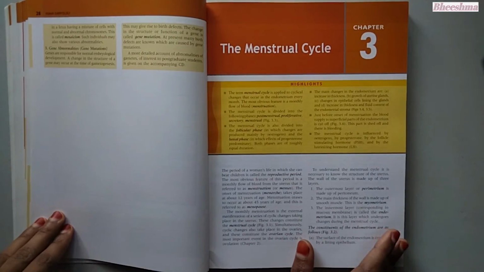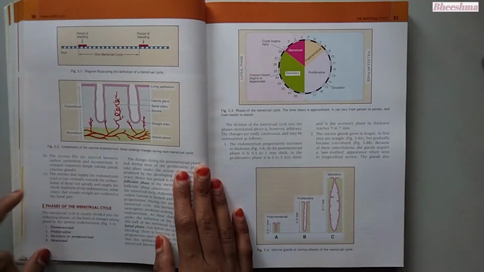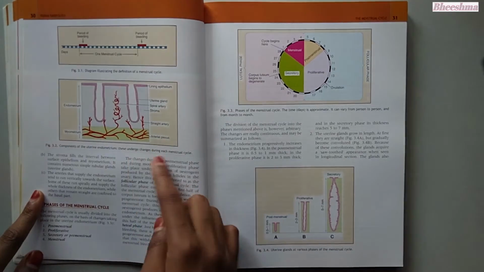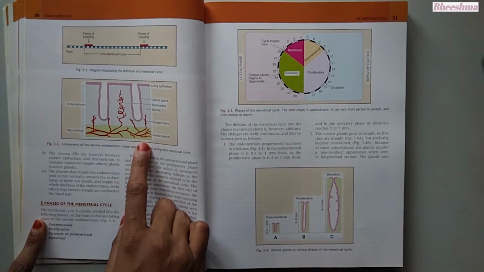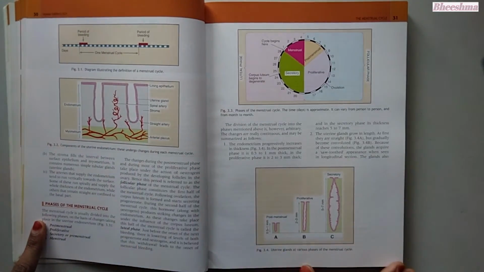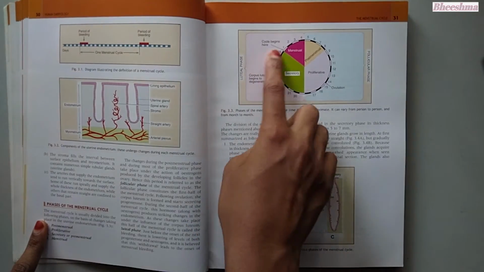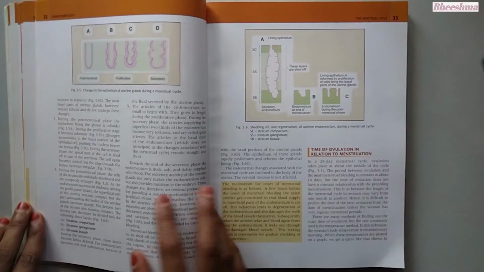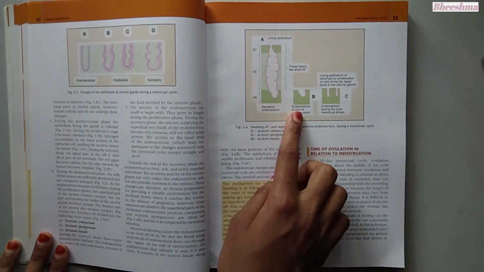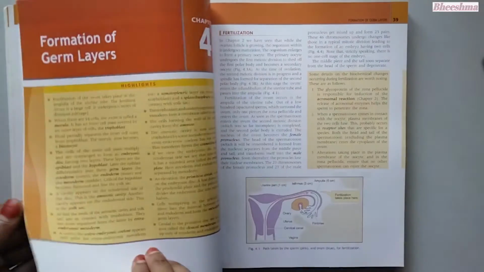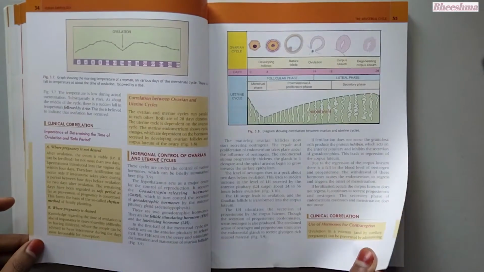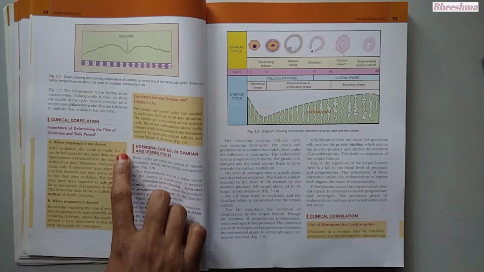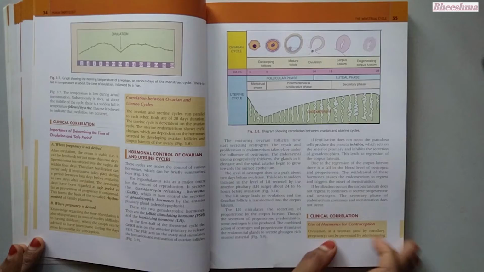Then about the menstrual cycle. Here the components of uterine endometrium, these undergo changes during menstrual cycle. Then the phases of menstrual cycle. Then about shedding off and degeneration of uterine endometrium. Here the clinical correlation is given.